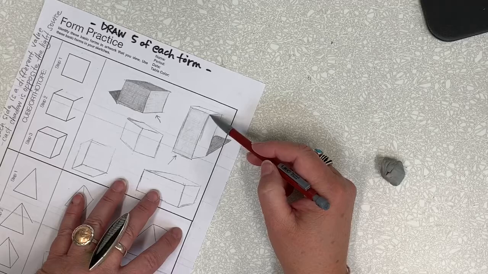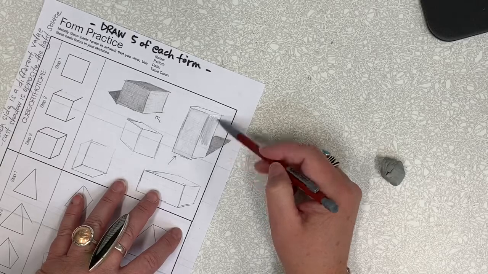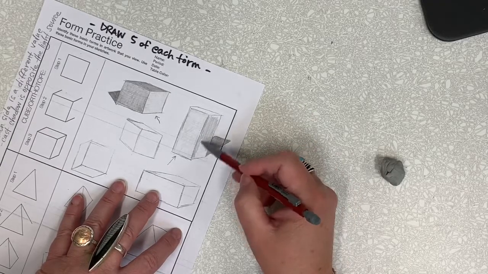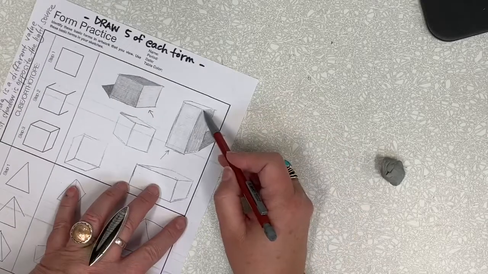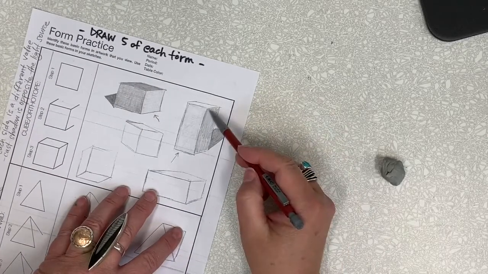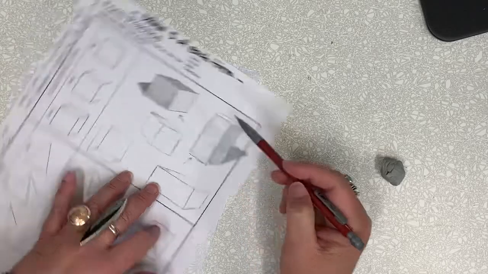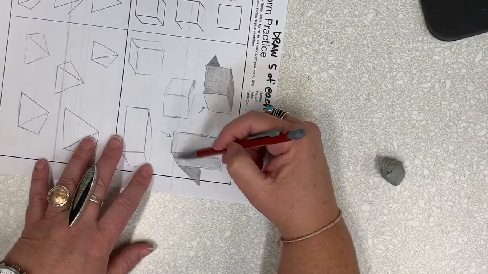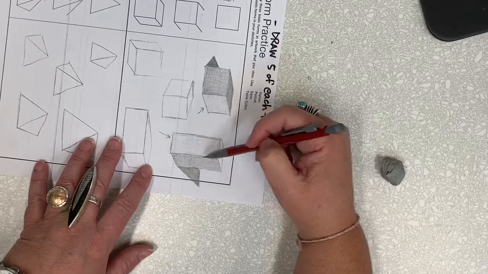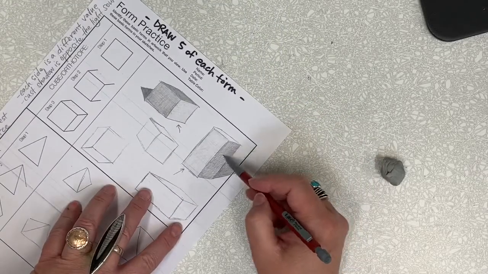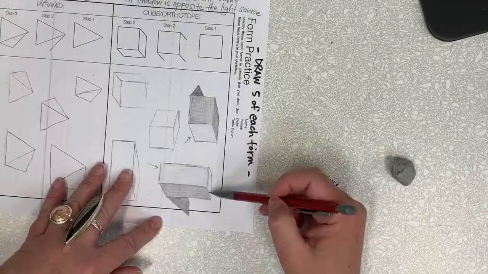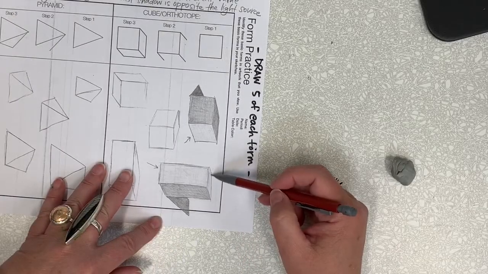And move on to this side. It's a different side, so it needs to be a different value. Then I'm going to move on to another side.